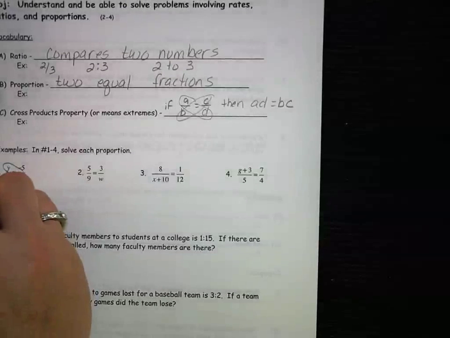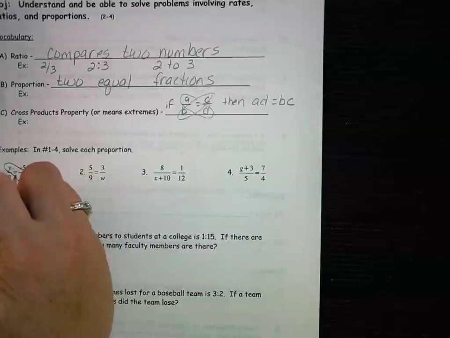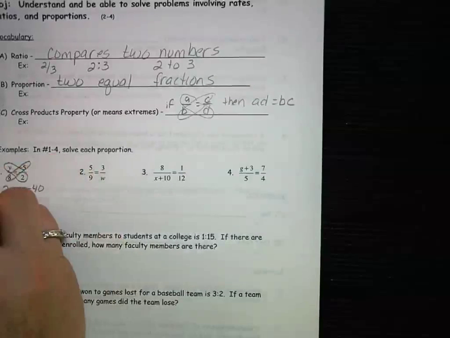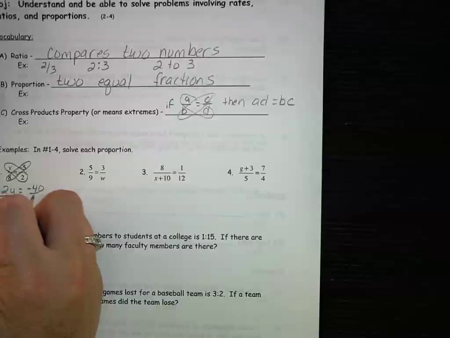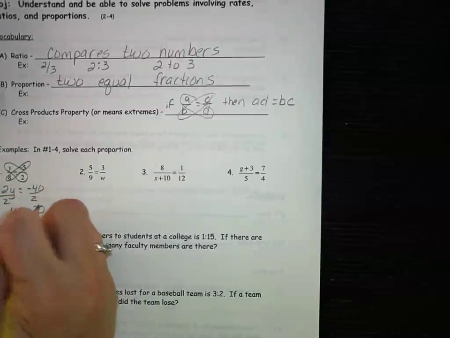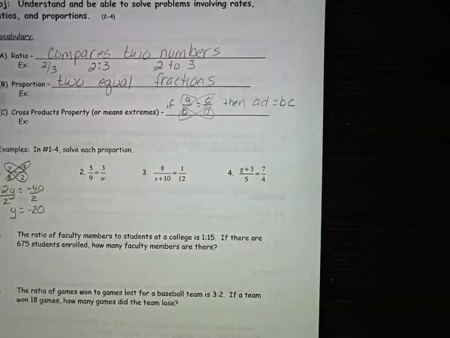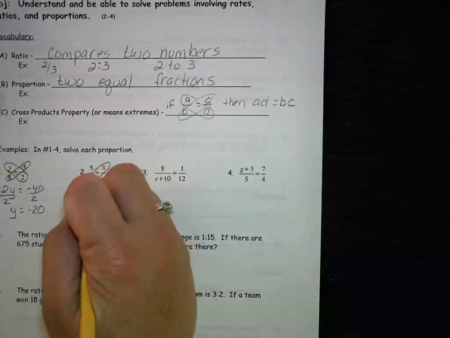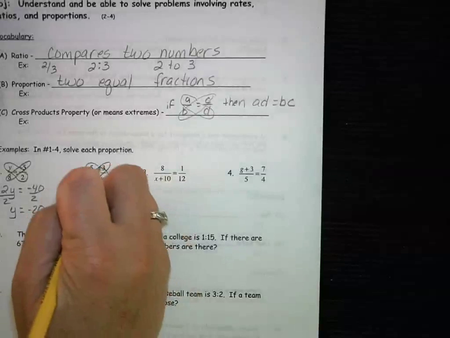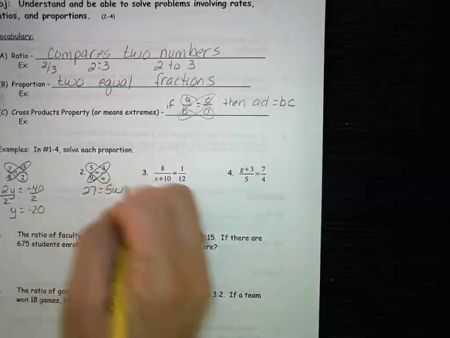Cross multiplying, you have 2y equals negative 40. And if you divide both sides by 2, then you have y equals negative 20. Cross multiplying, 27 equals 5w.